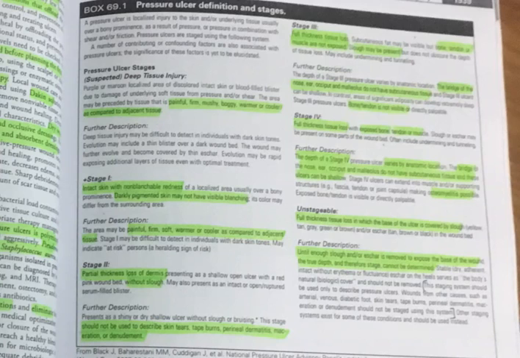Stage 1 is intact skin with non-blanching erythema, that is, non-blanchable redness. In darkly pigmented skin it will not be visible, so in dark pigmented skin we won't be able to see stage 1. Stage 1 may be painful, but mostly it will not be painful. It may be firm, soft, warmer or cooler as compared to the adjacent tissue.